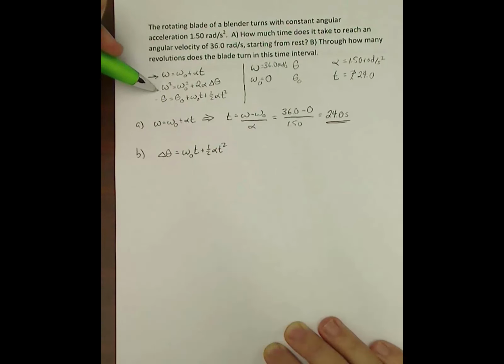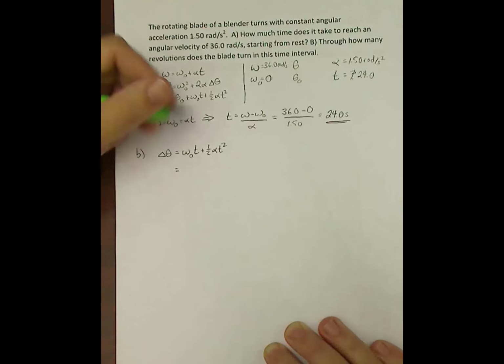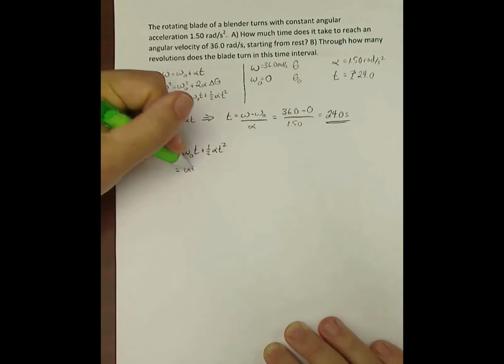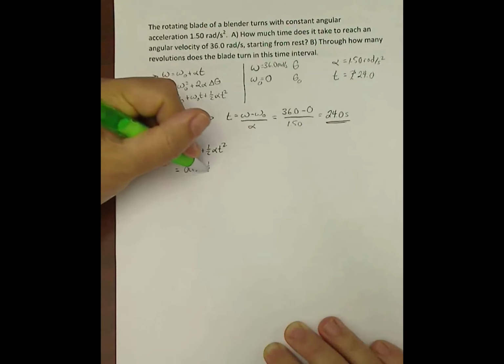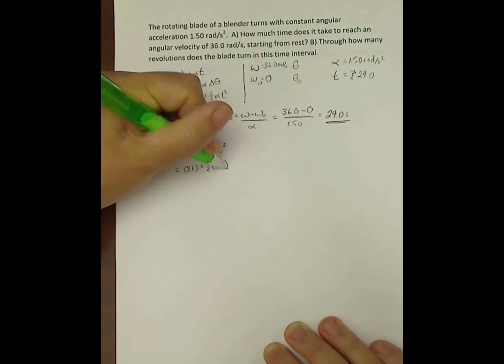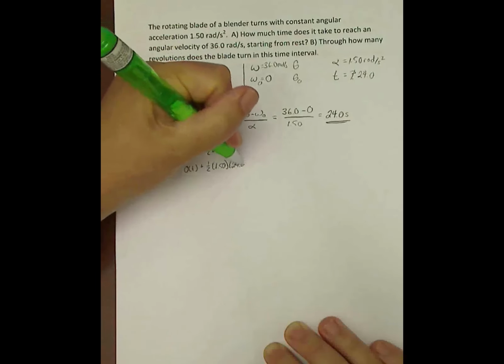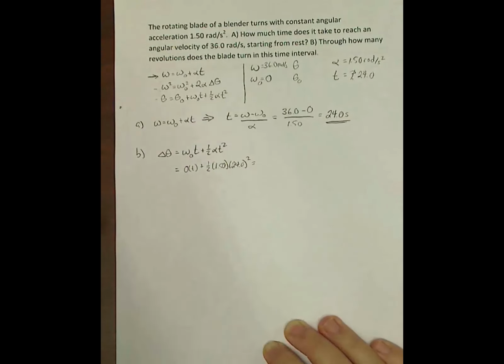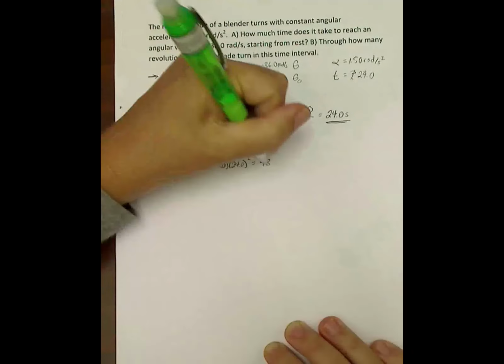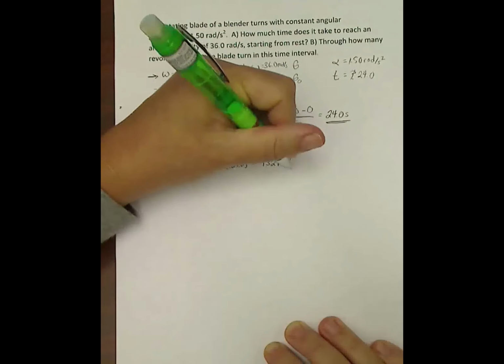The more algebra we do, the more chance that we're going to mess something up. Remember, delta theta is theta minus theta initial. So omega 0 is 0 times t plus 1/2 alpha, 1.50, times t squared, 24.0 squared. And I get 432 radians is my delta theta.